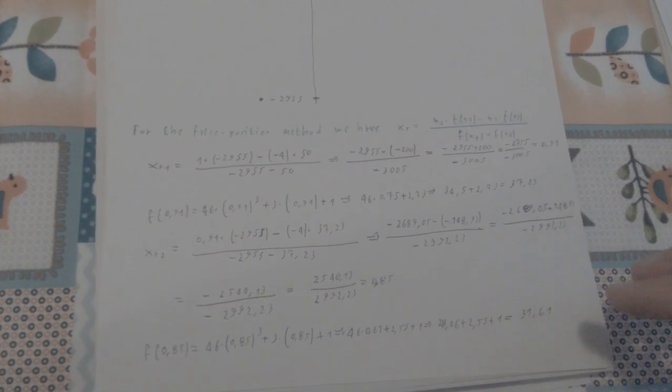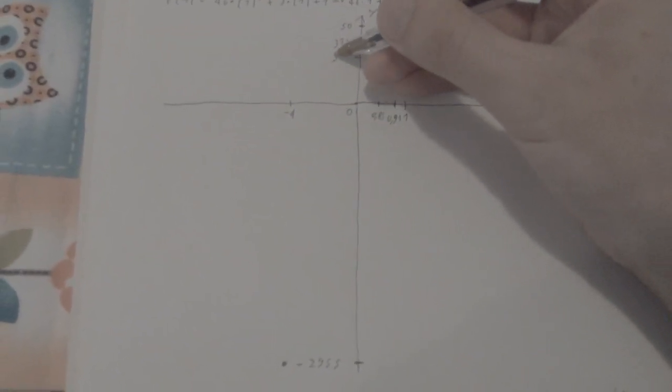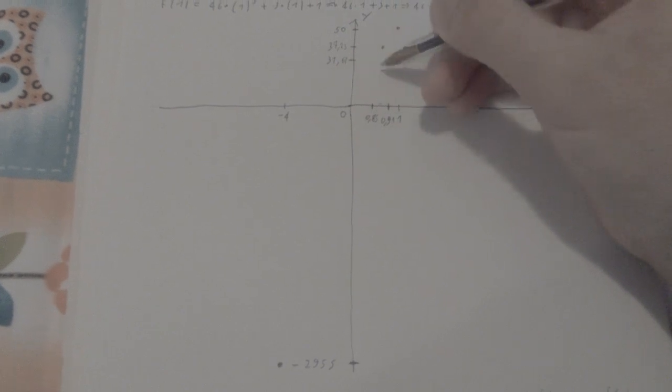So it's still a positive value, so 31.61 will be here. There we go.